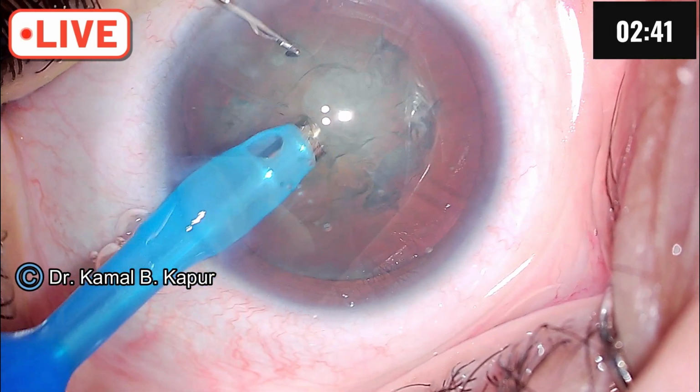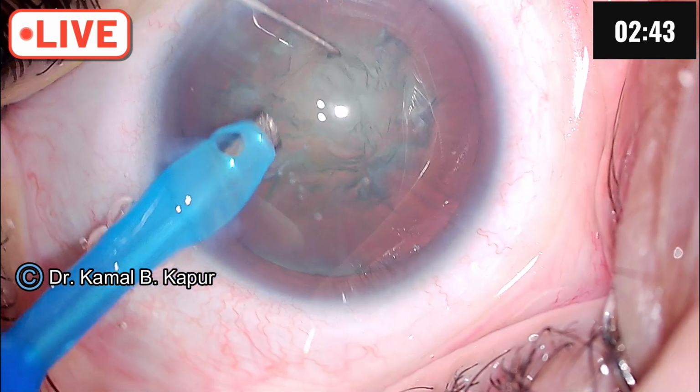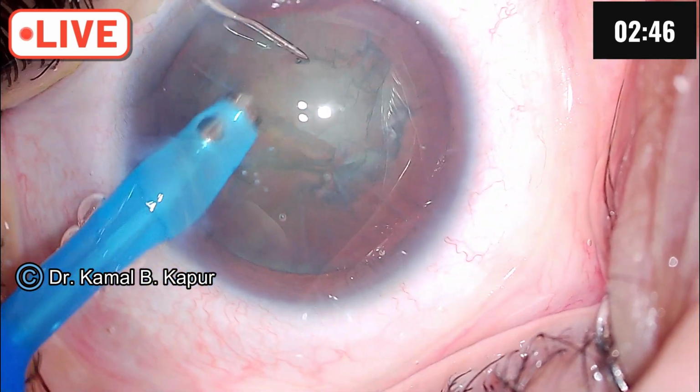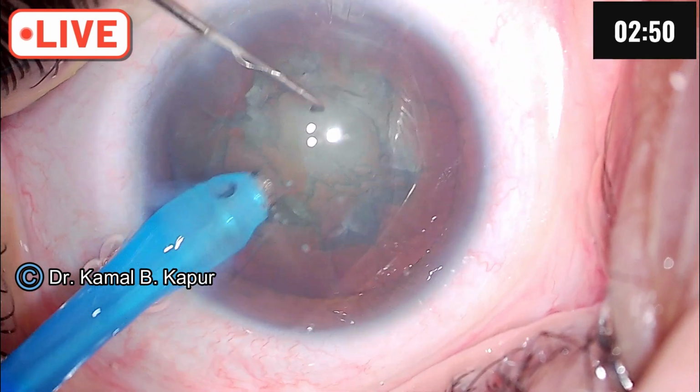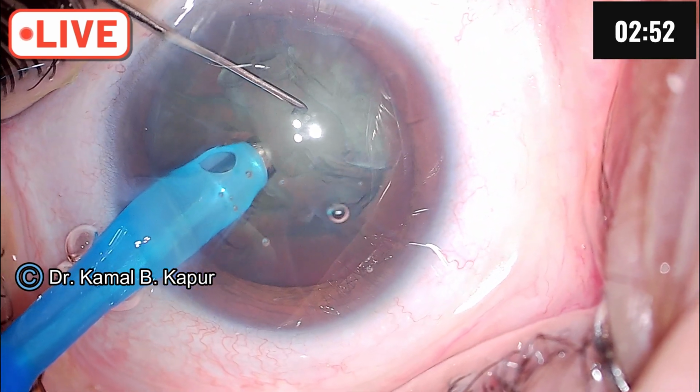If you notice, I made a slightly larger side port, and I'll keep my side port dipped so as to cause enough leak so that there is no build-up of pressure.